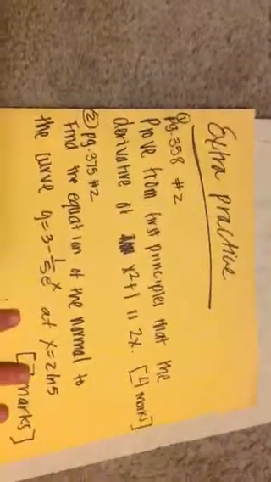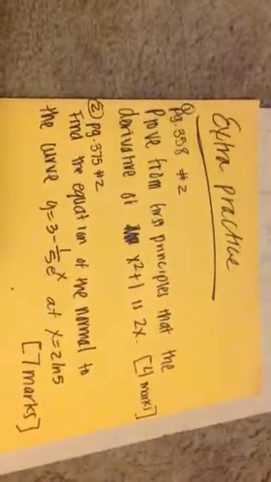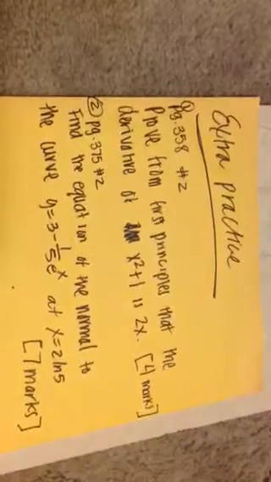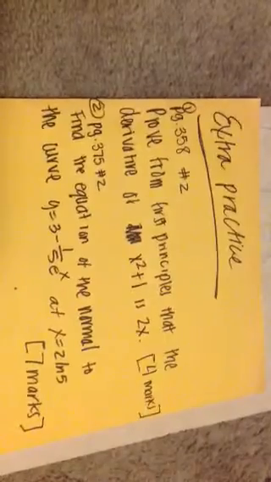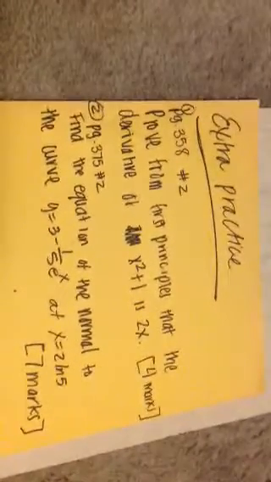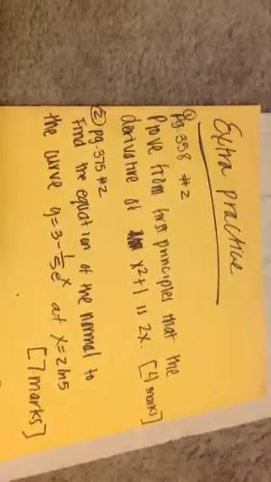And now for extra practice outside of this video, I looked at page 358, number 2, and what you're going to do is prove from first principles that the derivative of x squared plus 1 is 2x, and that is going to be 4 marks. And your second problem is going to be on page 375, number 2, which is find the equation of the normal to the curve y is equal to 3 minus 1/5 e to the power of x at x is equal to 2 natural log of 5, which is 7 marks. I'll give you some time to write this down.